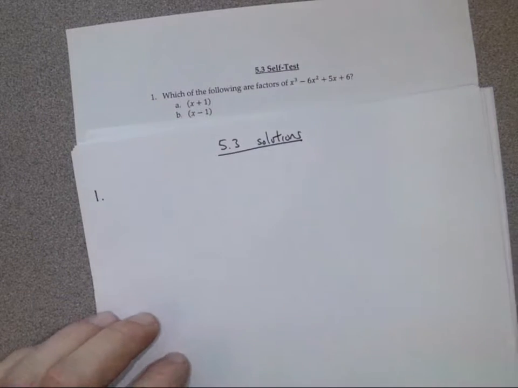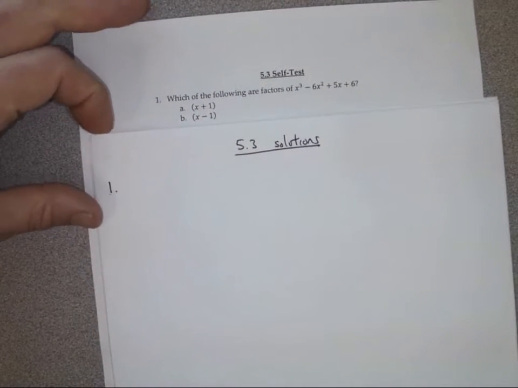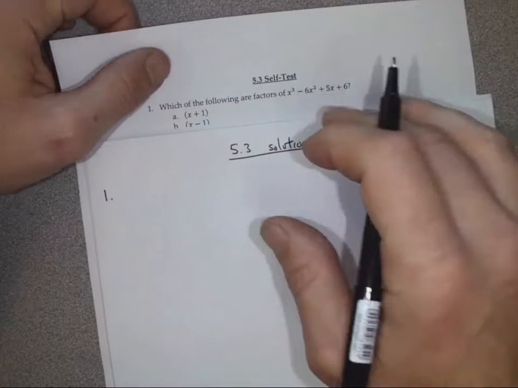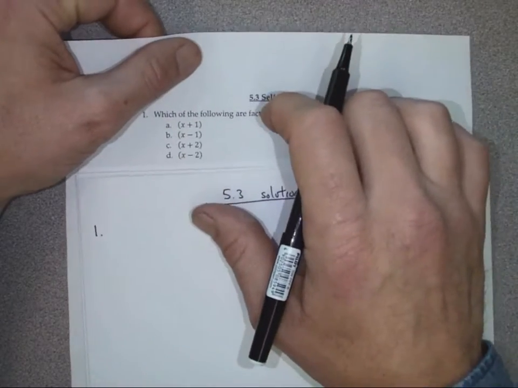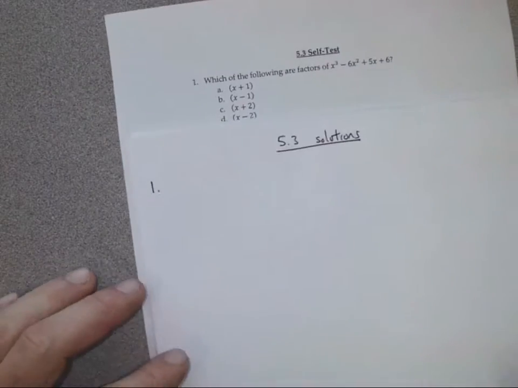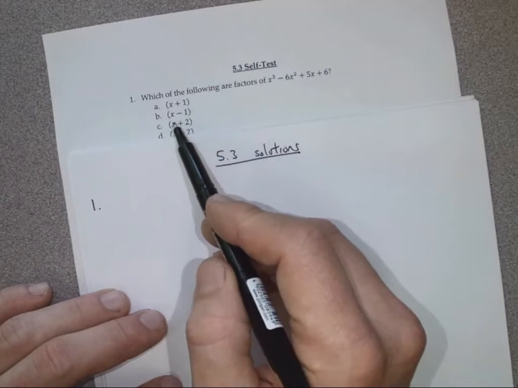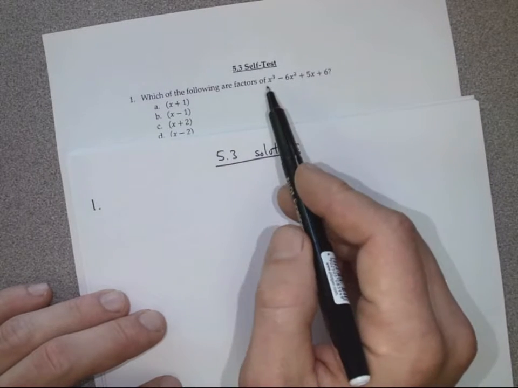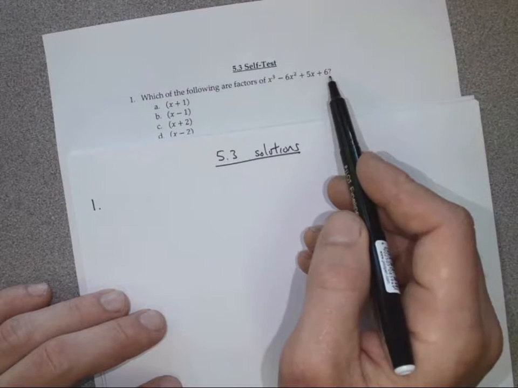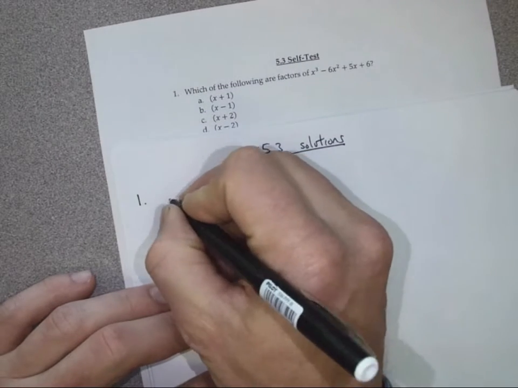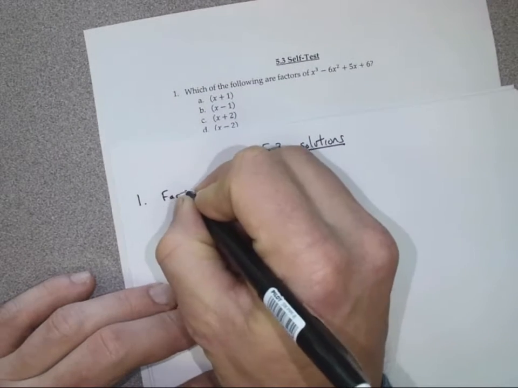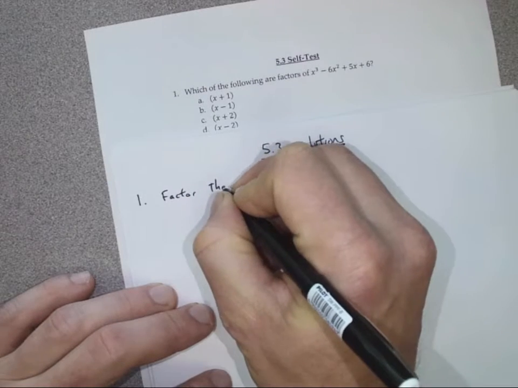For our 5.3 unit, which is about factoring polynomials and then using that factored version of a polynomial to sketch it out. So the first question here lists a series of binomials and asks us which is a factor of this polynomial. And so this is a factor theorem question. Factor theorem.